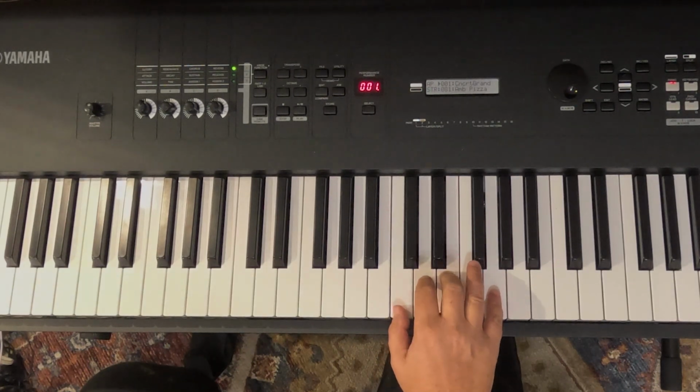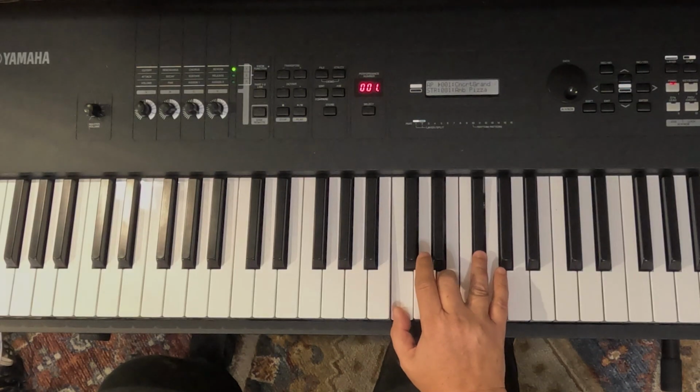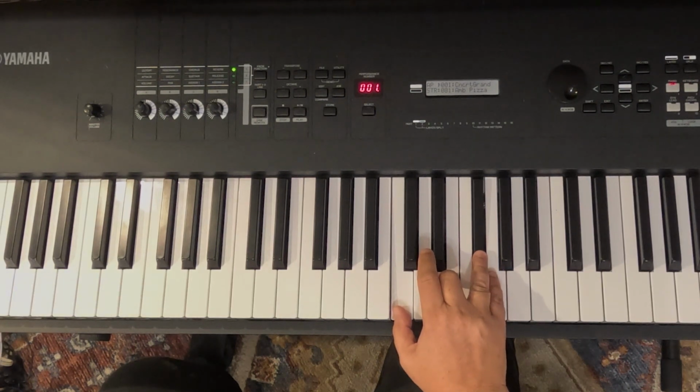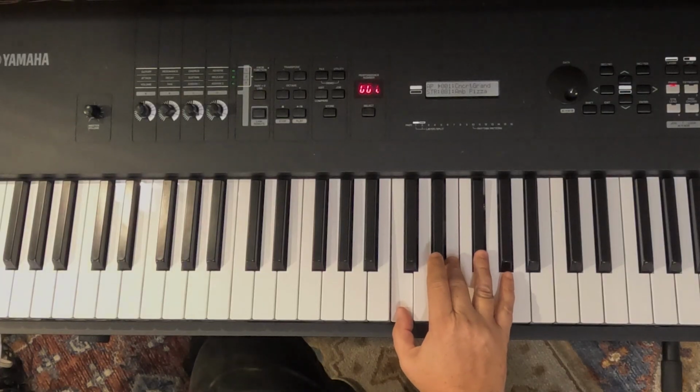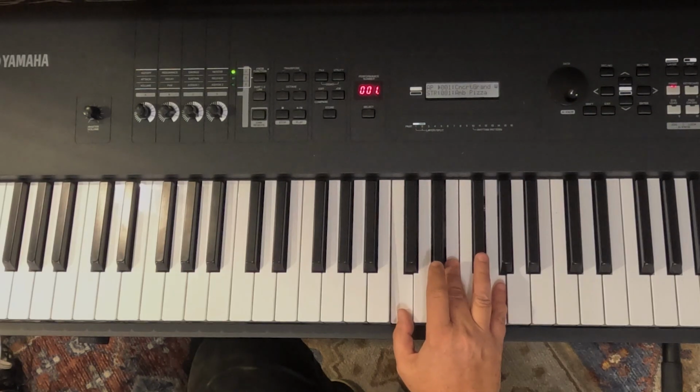Now, if instead of playing the G, I play an F sharp, this is what I get. And then I can play the G. And what that's causing is conflict and resolution. So I get tension from this chord because it's not in the harmony of a C major chord. But then I give the listener what they want to hear, which is the G.